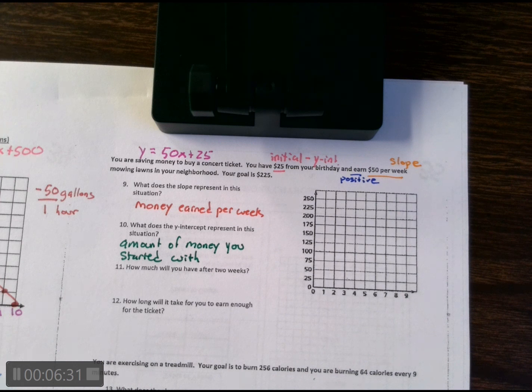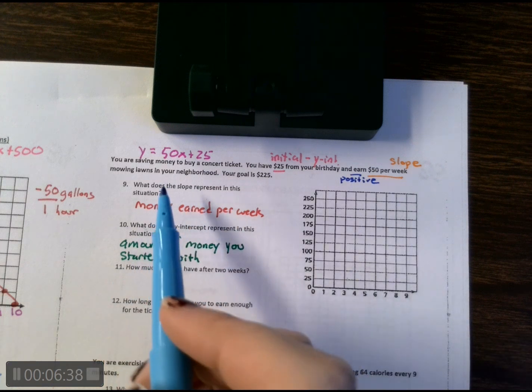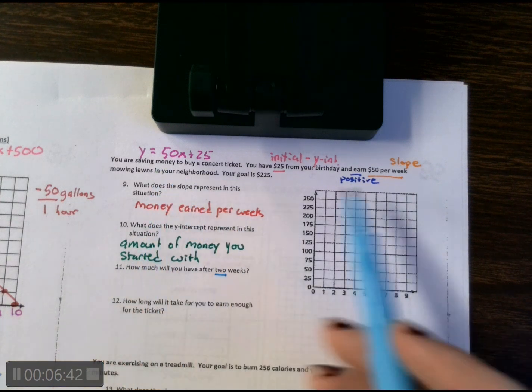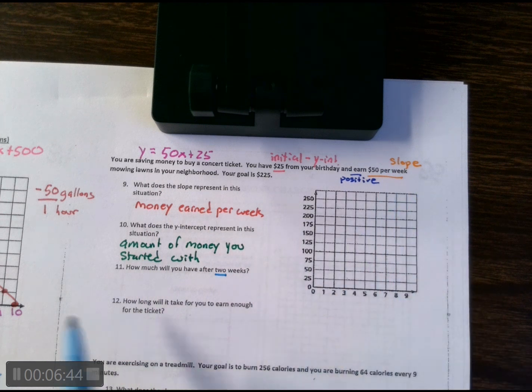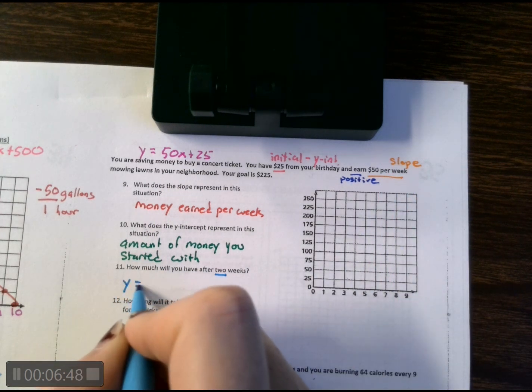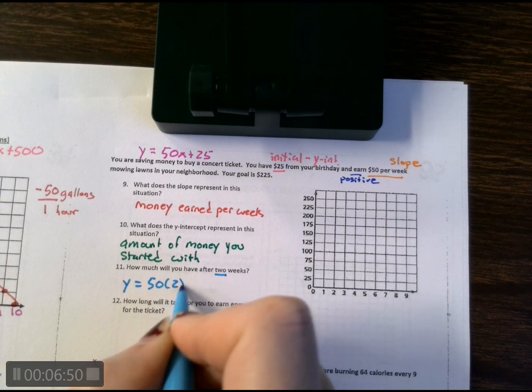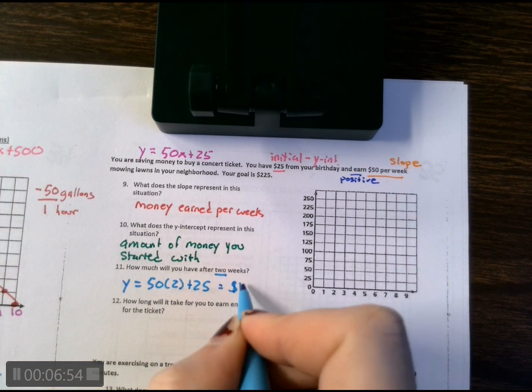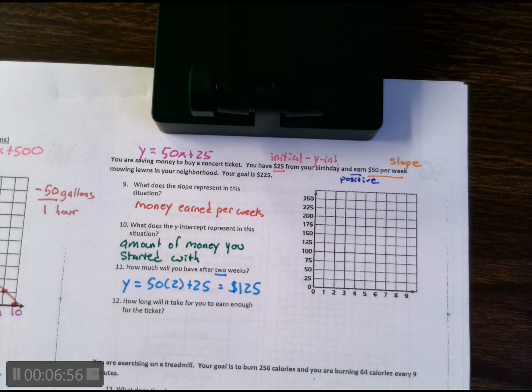And how much will you have after 2 weeks? Well, again, there's the two ways that we can do this. So since we have our equation, we would just substitute the 2 in for our x, because remember, it's per week, okay? So we're allowed to do this. So y equals 50 times 2 plus 25, which will equal 125. Okay?